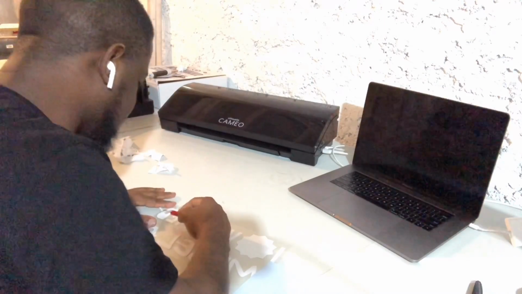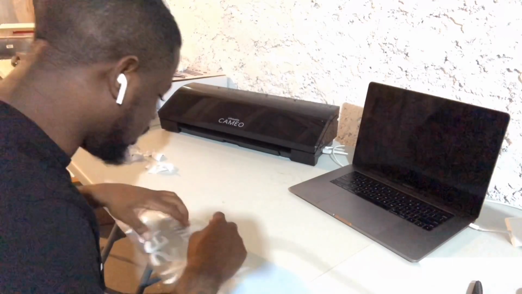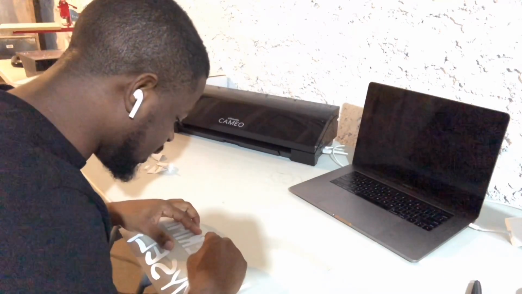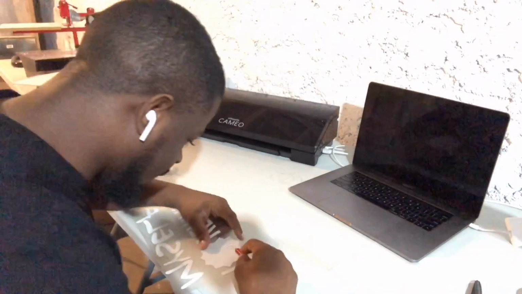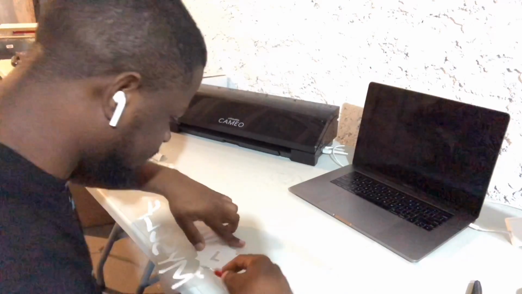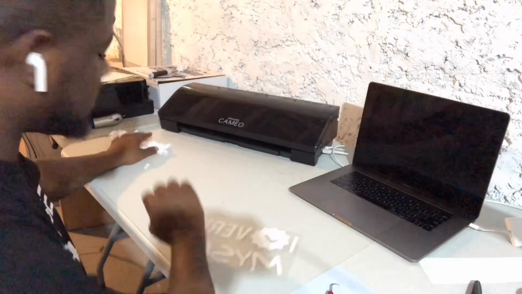I actually have never changed the blade on this cutter. The only 2 times I've changed blades is when I let a rookie use my cutting mat on one of my Cameos, and yeah, that didn't bode well. So those are the only times that I had to change my blade and the cutting mat.